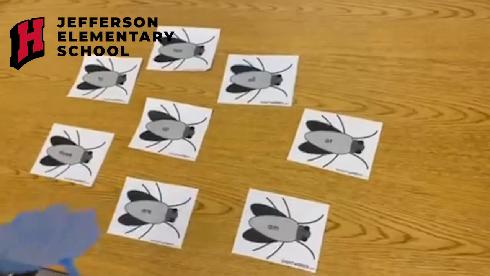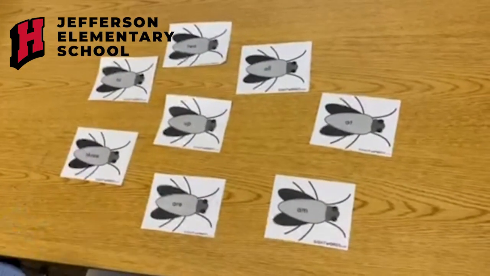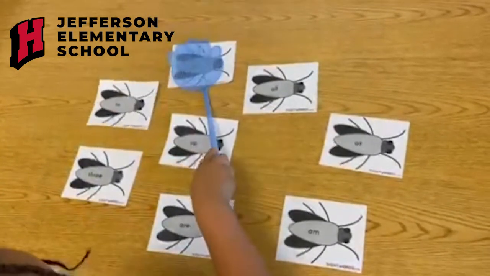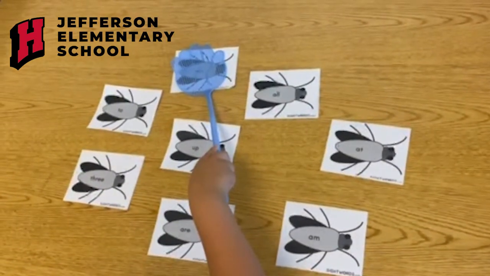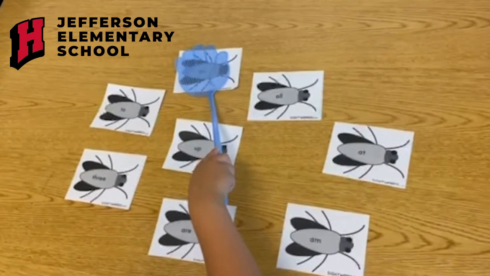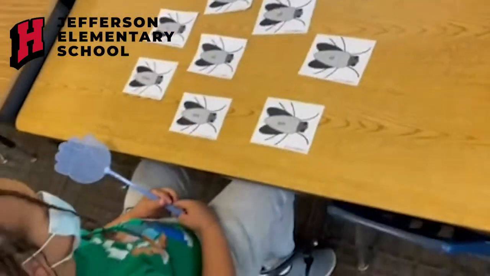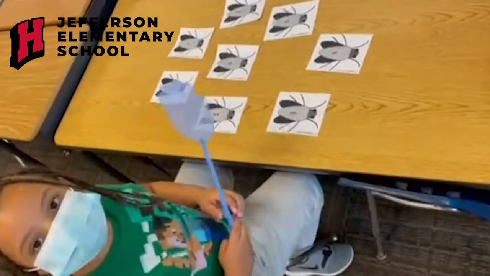Okay. Find the sight word 2. Good job. Awesome. 2. I think I hit the wrong one. Say bye, everybody. Bye, everyone.